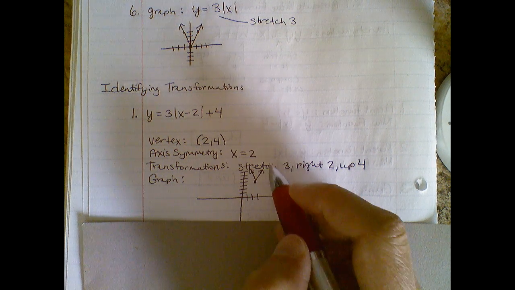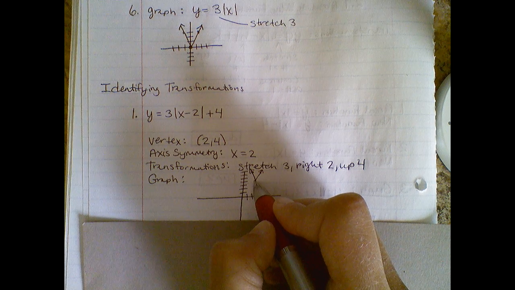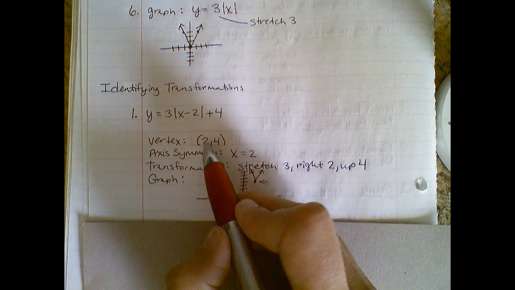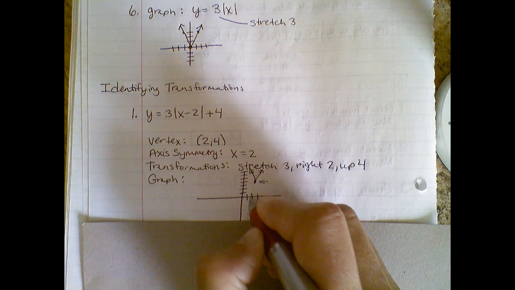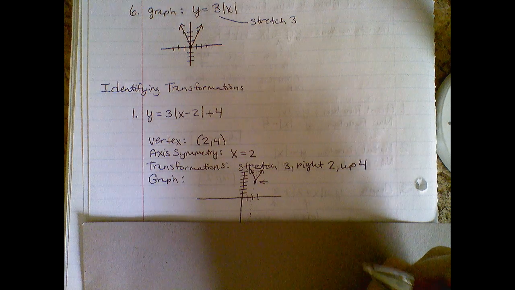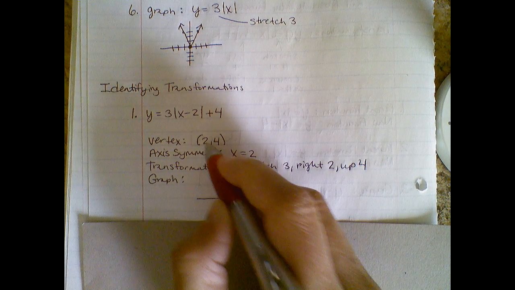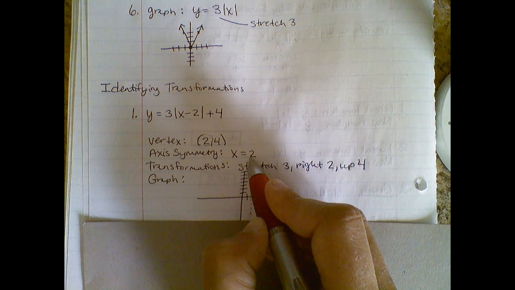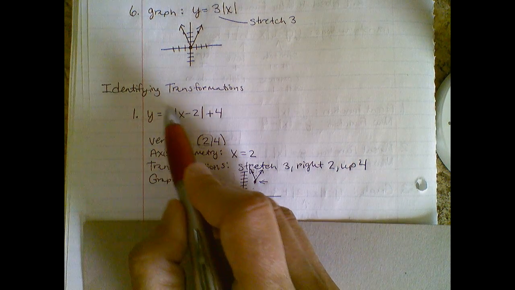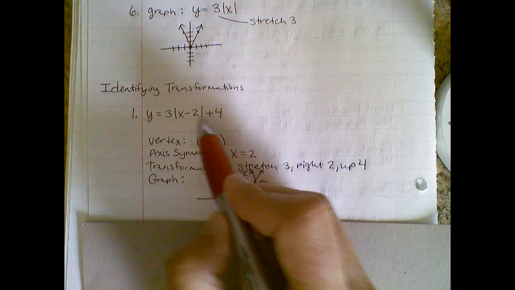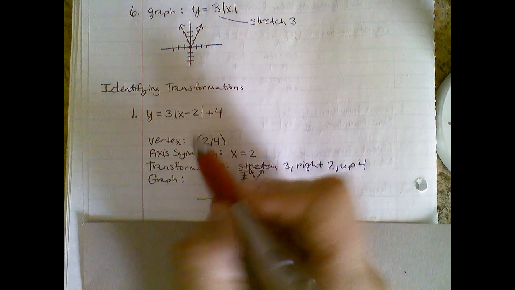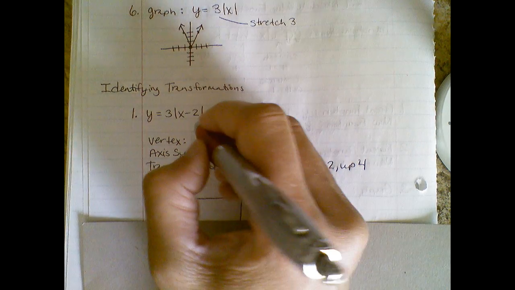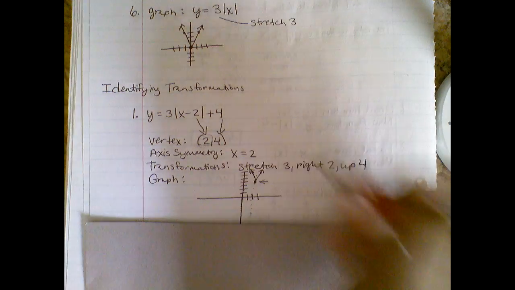And then if I answer these questions off of it, this point right here is considered my vertex. So if I label that, it's 2, 4. My axis of symmetry is that dotted line that splits my absolute value graph right down the middle. It's going to be whatever this x value is. So it's x equals 2. And then my transformations, this 3 is stretching it by 3, this 2 is moving it to the right 2, and then up 4. Okay, notice that the vertex is going to be the opposite of this number and the same as this number. Let's try another one.